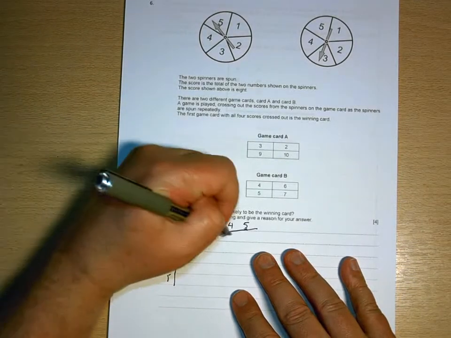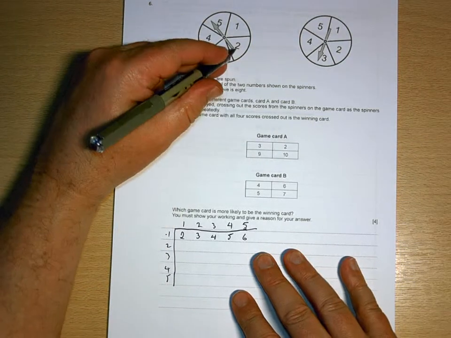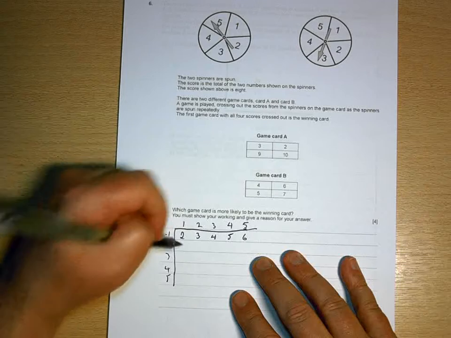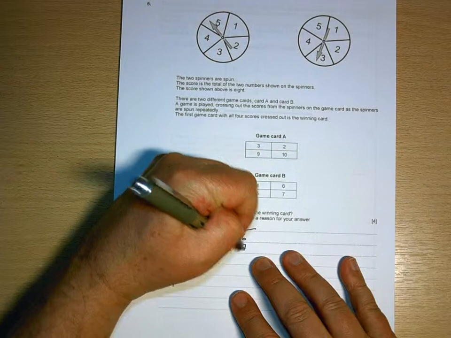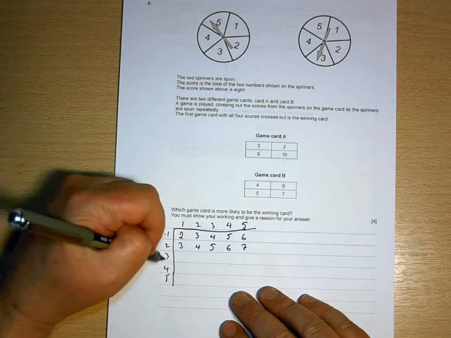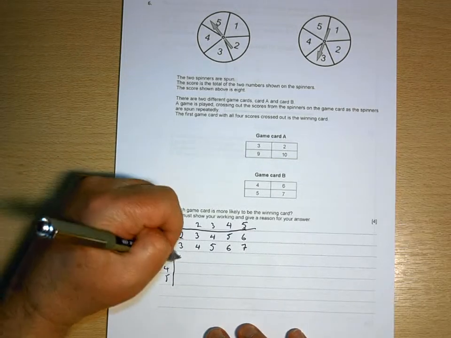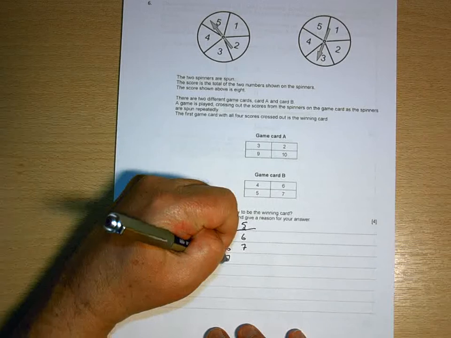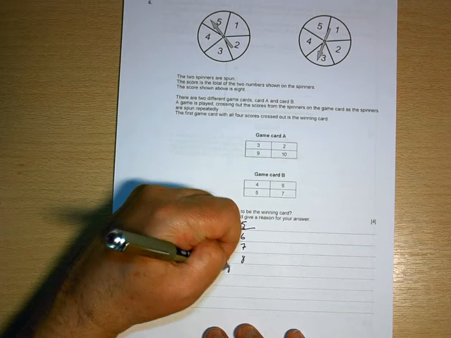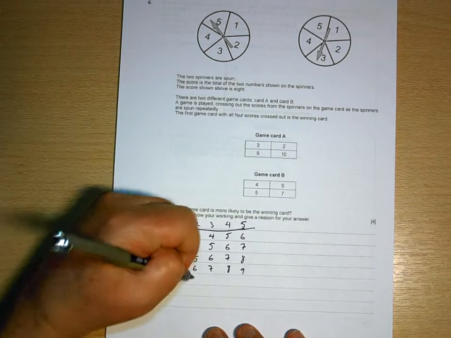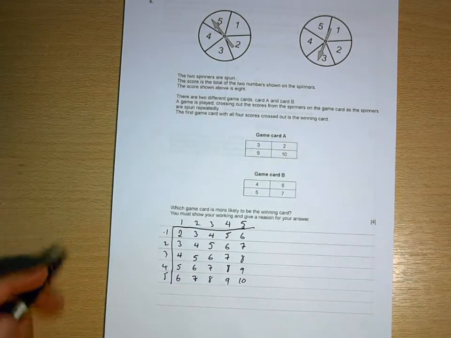3 and 1, 4, 5, 6. 2, so we've changed now. First spinner's on 2, the second spinner's on 1, 3, 4, 5, 6, 7. Now the first spinner's on 3, second spinner's back on 1, 3 and 1 is 4, 5, 6, 7, 8. 4 and 1, 5, 6, 7, 8, 9. 5 and 1, 6, 7, 8, 9, 10.